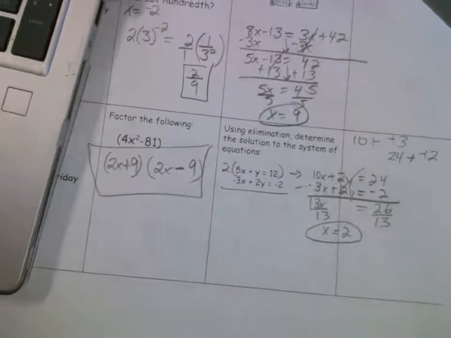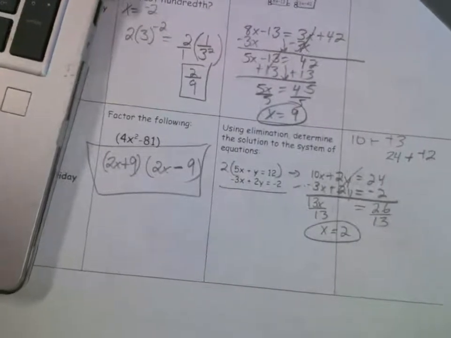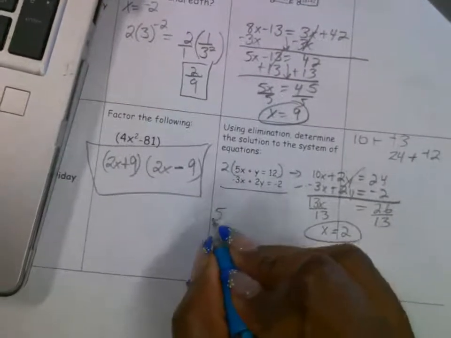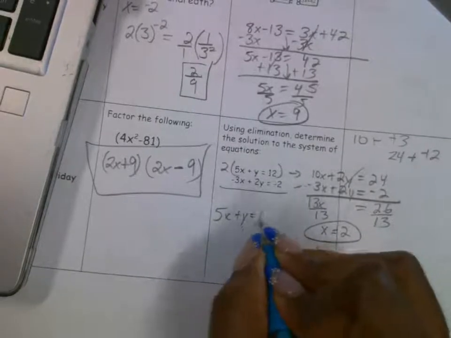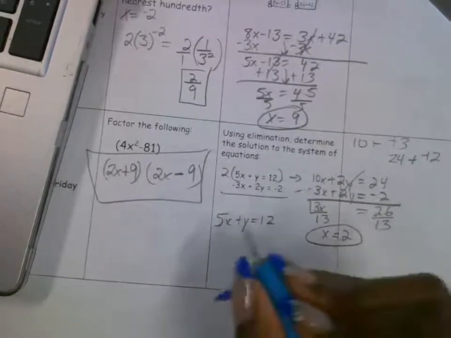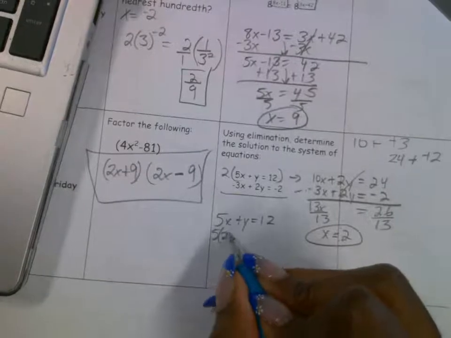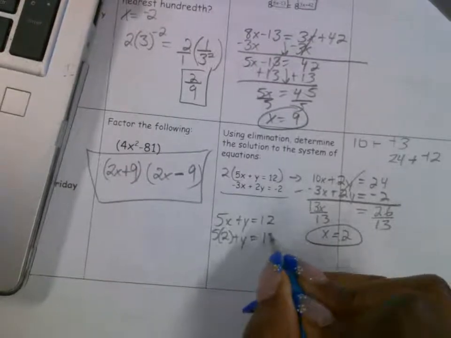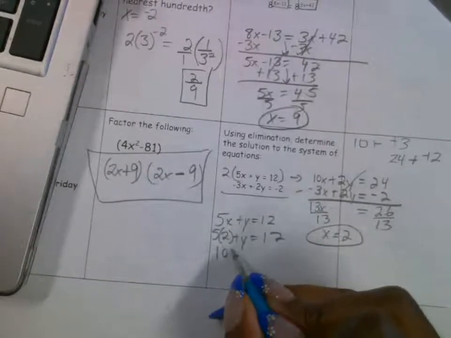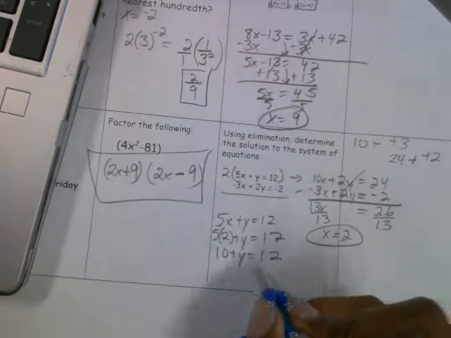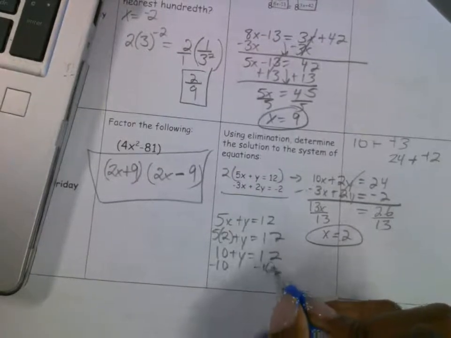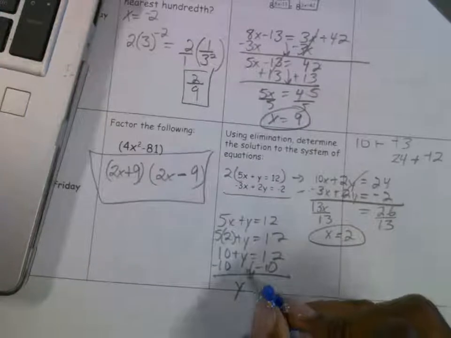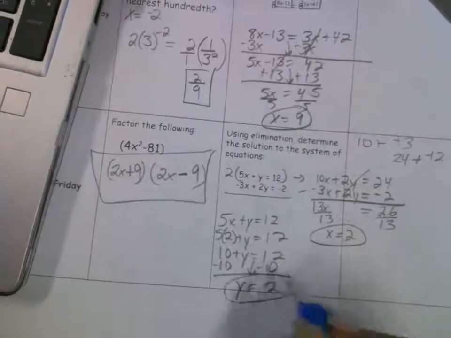So now we figure out y. Choose one of the other equations. I'm going to choose the first. 5x plus y is equal to 12. Plug in 2. It's 5 times 2 plus y equals 12. This gives me 10 plus y is equal to 12. Subtract 10 on both sides. This gives me y is equal to 2.